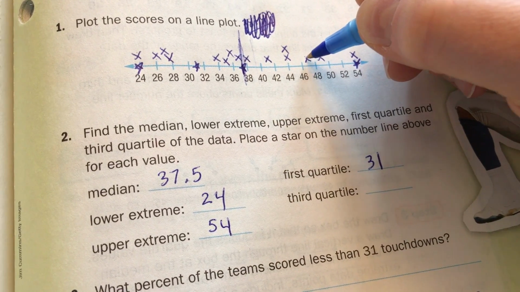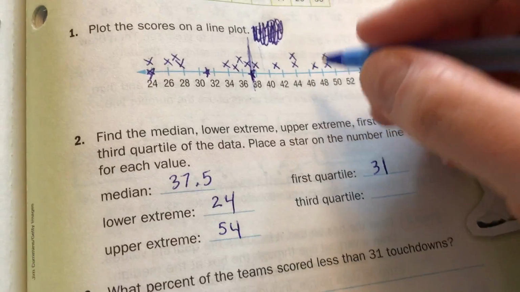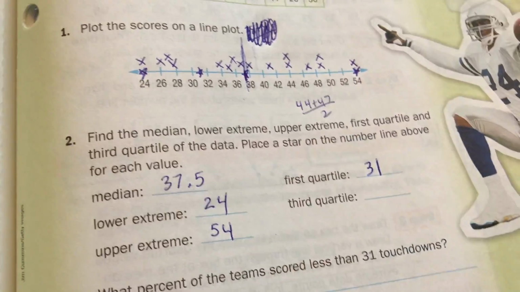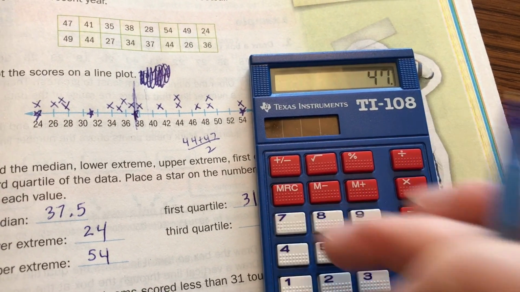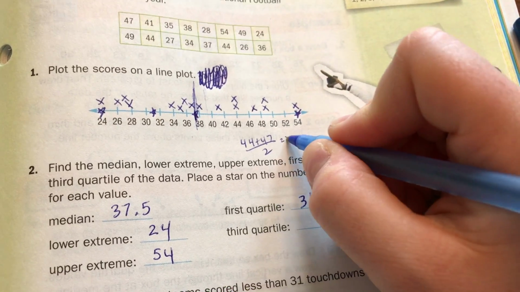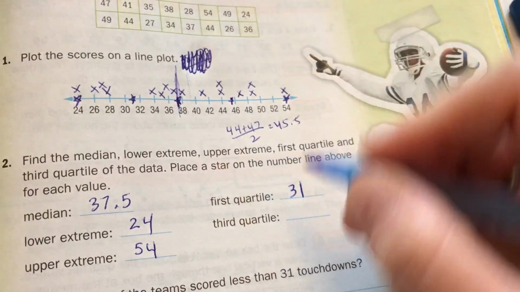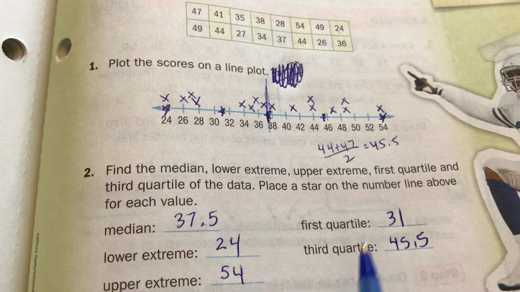So it would be between 47 and 44. So 44 plus 47 divided by 2 is 45.5. So that would be about here. Okay, so we've got our starred spots.